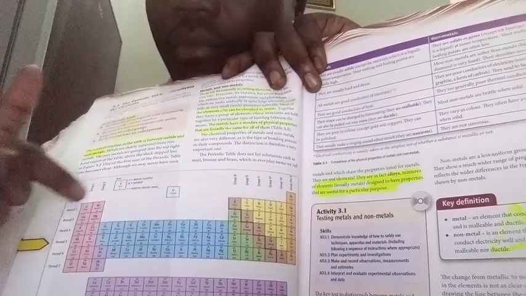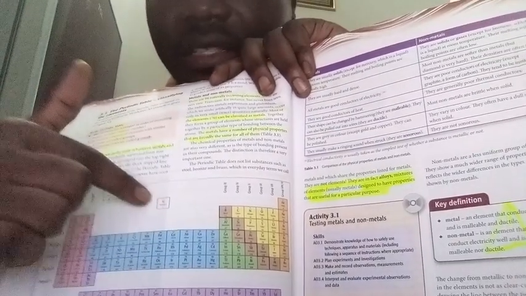That's what I said. Now the periods also have numbers. We say period 1 to period 7. So these numbers show how many shells of electrons the atom has. When you say period 1 is here, we have only one element, hydrogen.